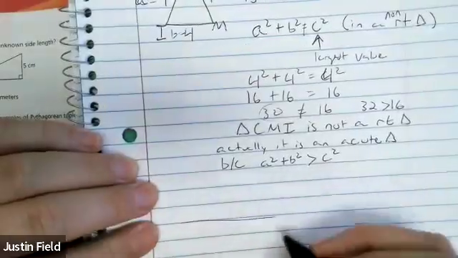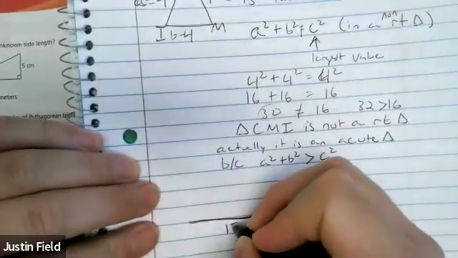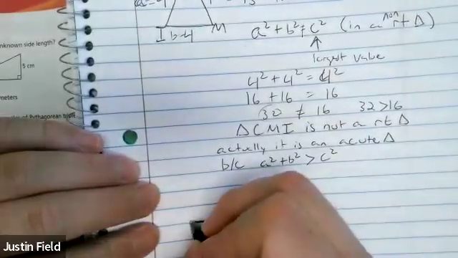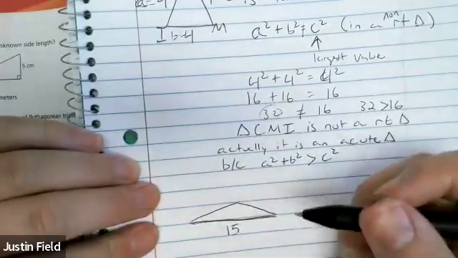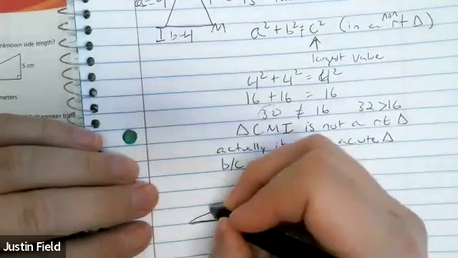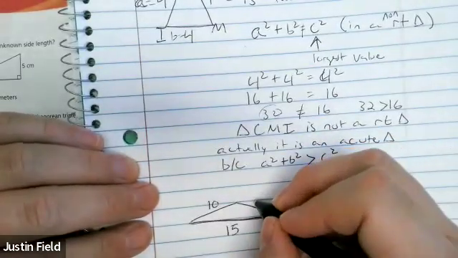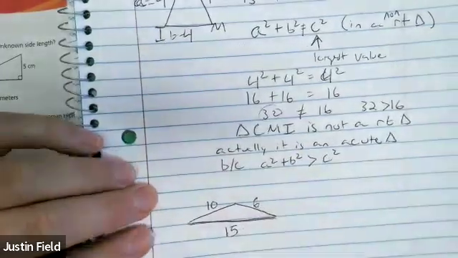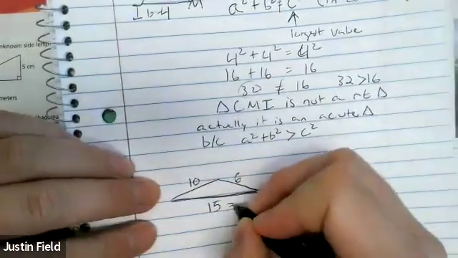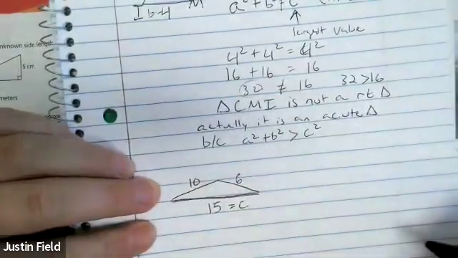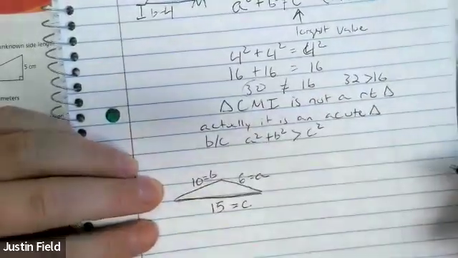Okay, so let's say we had a really long side, maybe 15, and then we had two sides, maybe 10 and 6. Okay, so this triangle is 10, 6, and 15. So 15 has to be the c, right? Because it's the longest side. We can just make our shortest side a and our middle side b.